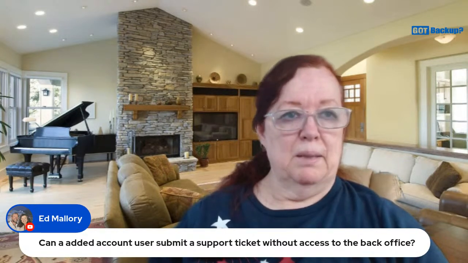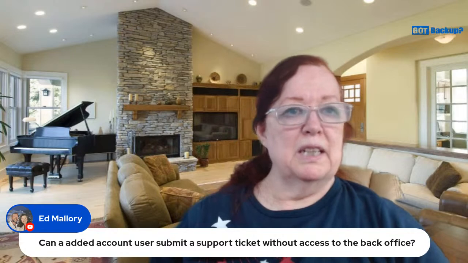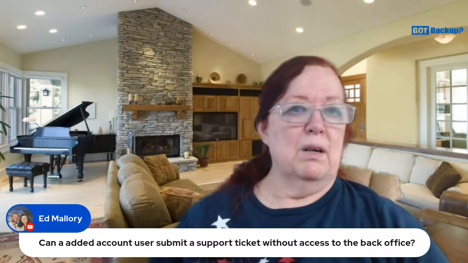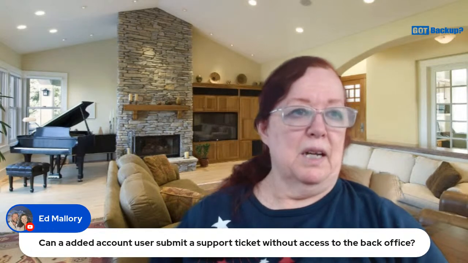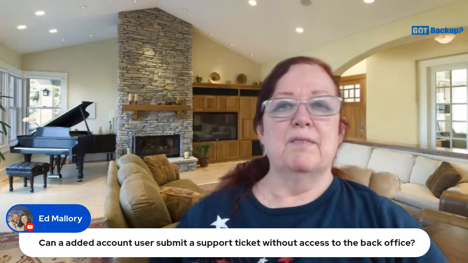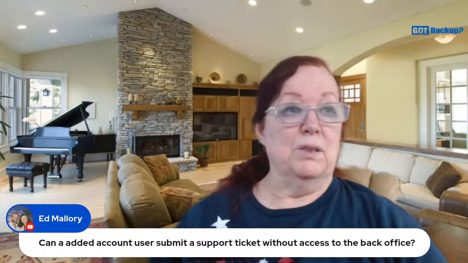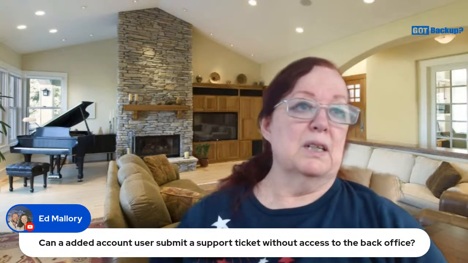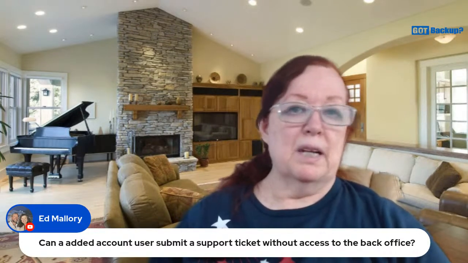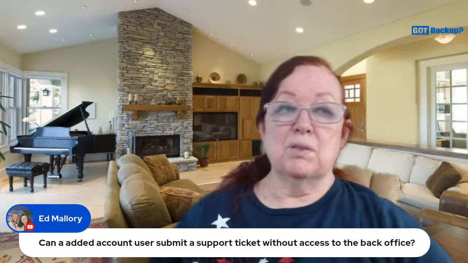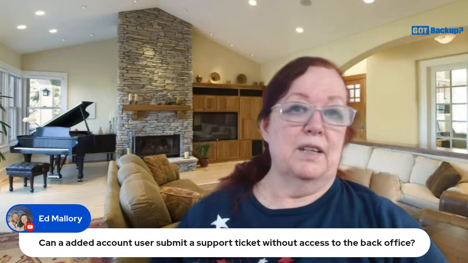They will not see the affiliate side because they're only a retail user, but they will see the whole back office except for the affiliate side. And yes, they will have the opportunity, if they need to, to put in support tickets. They have a complete back office just like yours. They don't see your stuff, they only see their stuff. Good questions tonight.